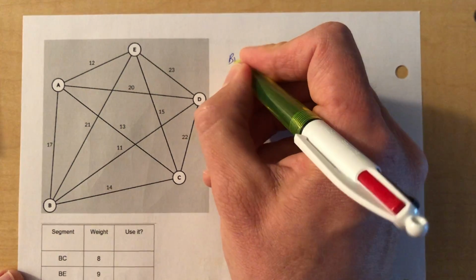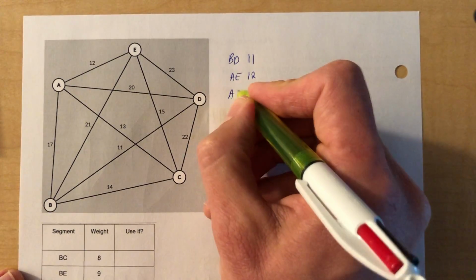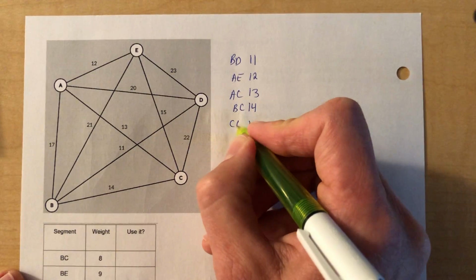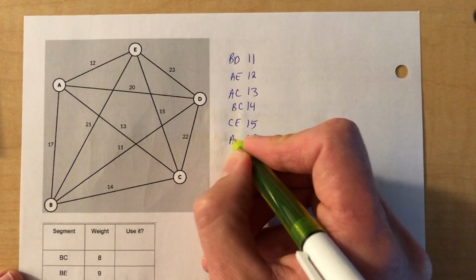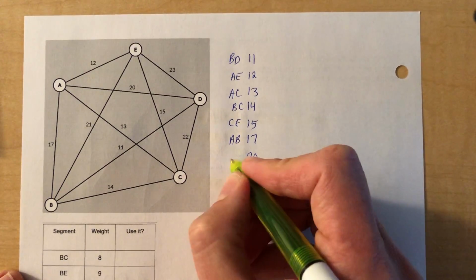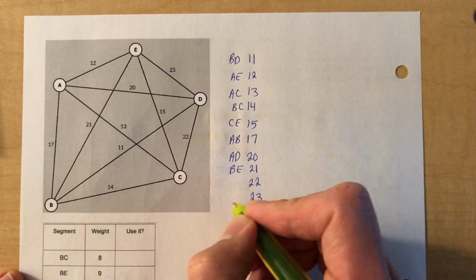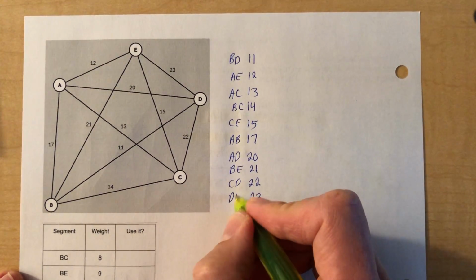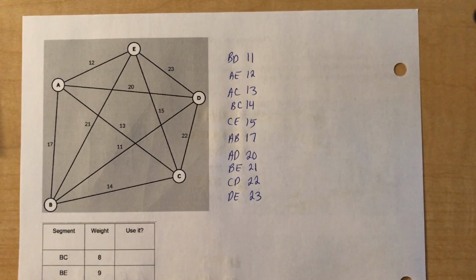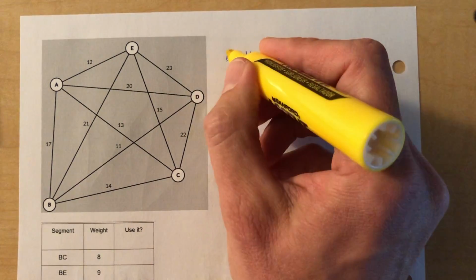All right, the first one was BD. The second one is AE, AC, BC. I'm going to admit I'm cheating off what I've already done, but again, this is the easy part. This is the part where you're just looking through stuff and trying to figure out what's the shortest? What's the longest? What comes next? All right, always the first two. Always, always, always. So BD, AE.